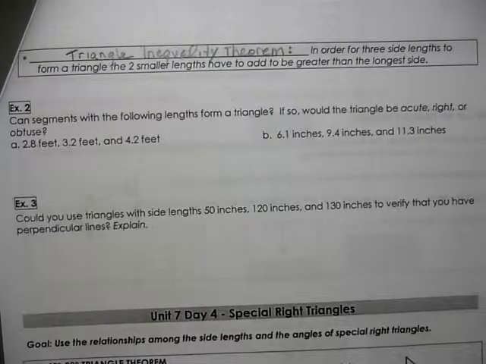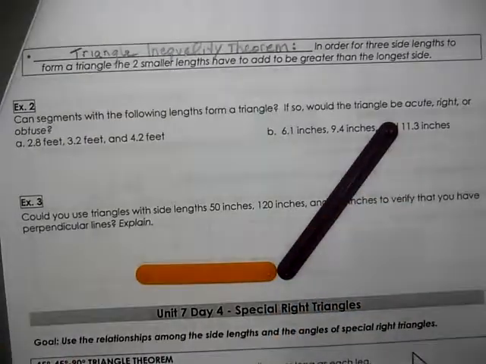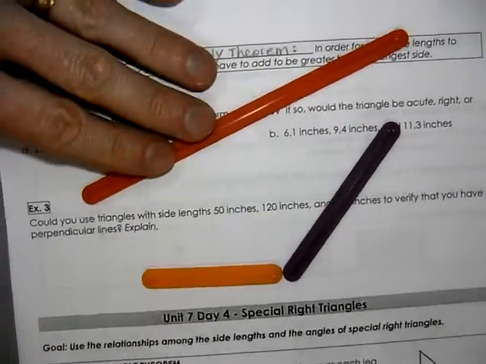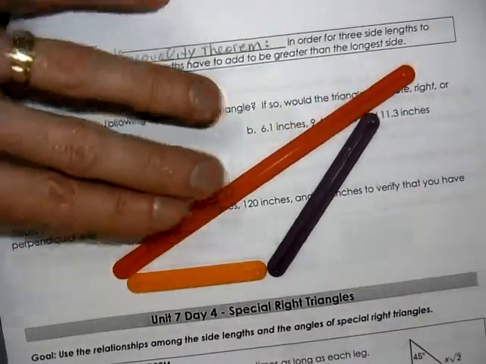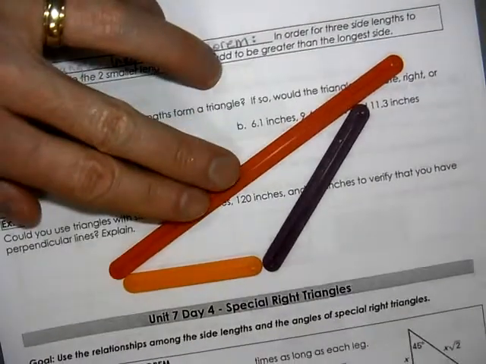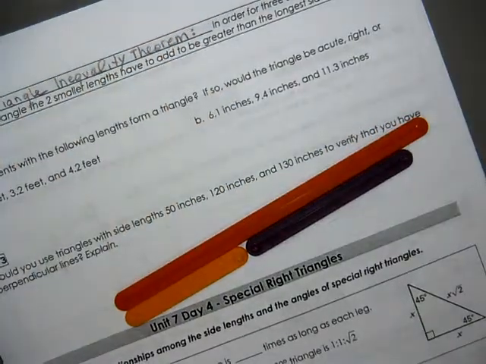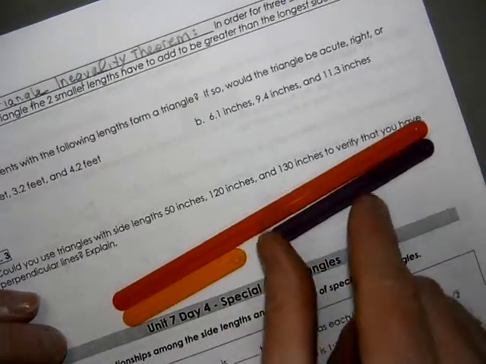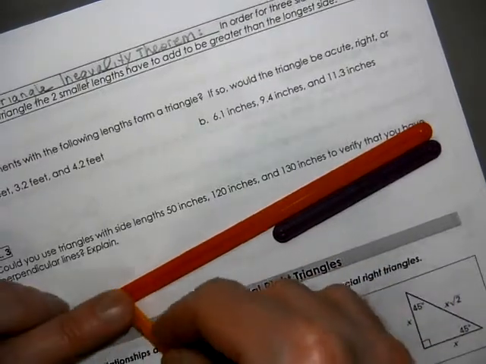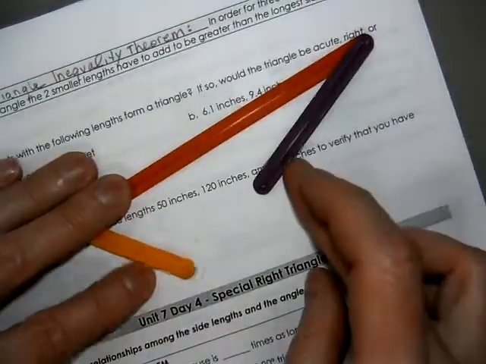So let's take a look at some possible side lengths. If we had that length and this length, we're going to try to make a triangle with that length. Notice that when we put these together, we're trying to make a triangle out of it. Well, true, we have a triangle there, but we're not using the whole red side. So we would need to extend it out, and notice that the two smaller sides do not add up to be bigger than the longest side. So you can't really make a triangle. If you extend this out to the edge, so you can make your triangle, or even connect it, you can't make a triangle with that. It's never going to touch.